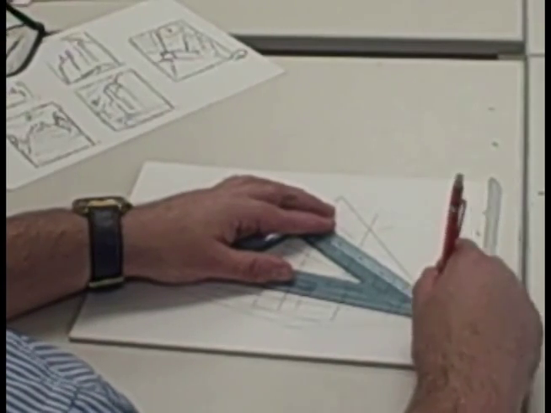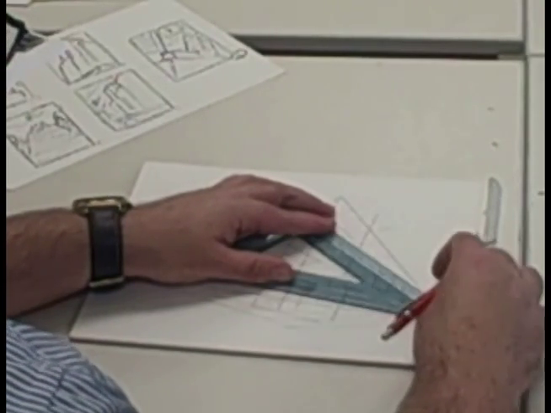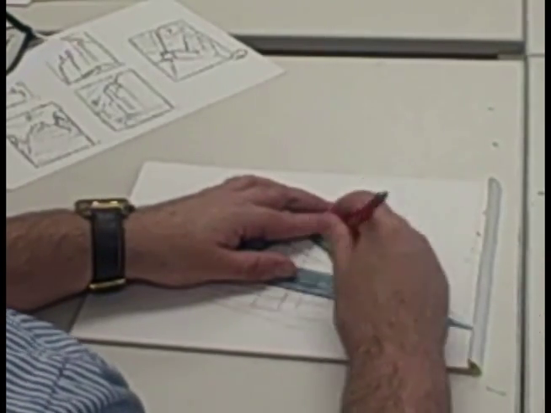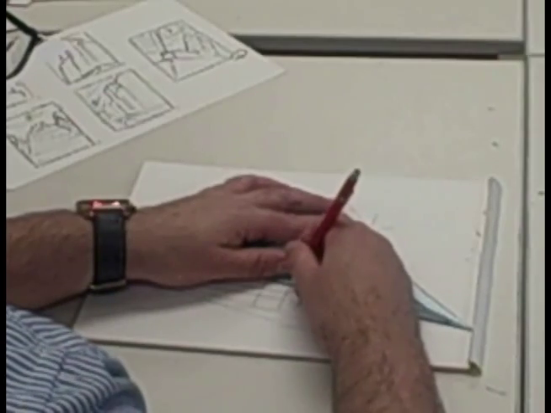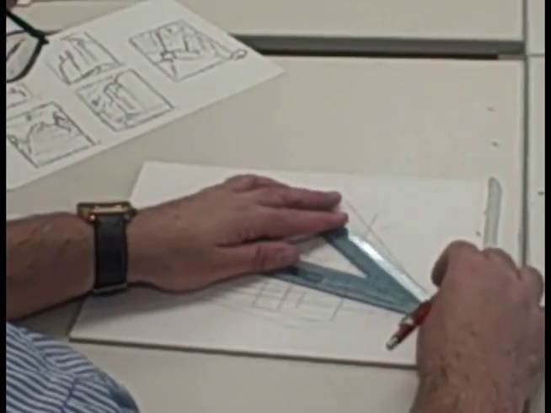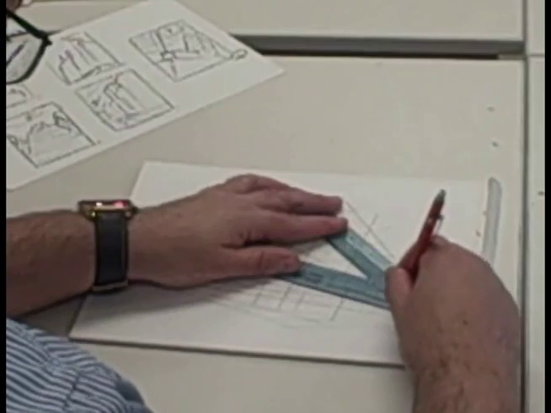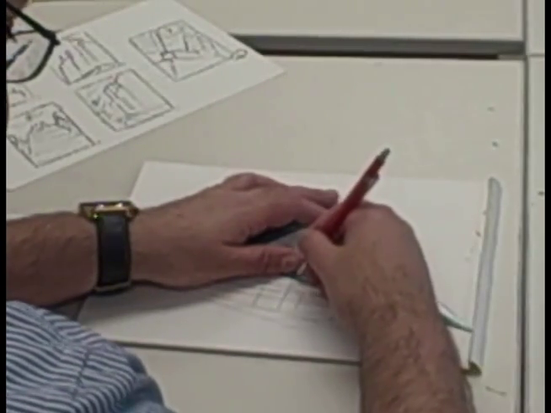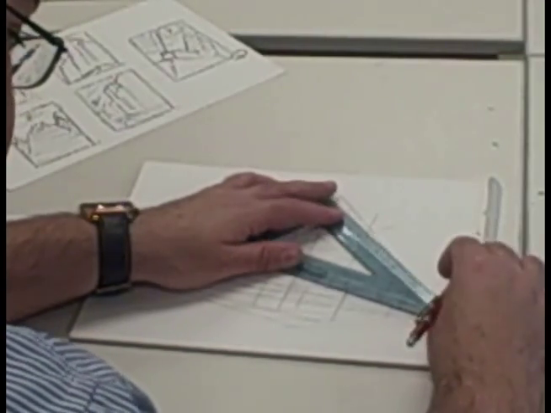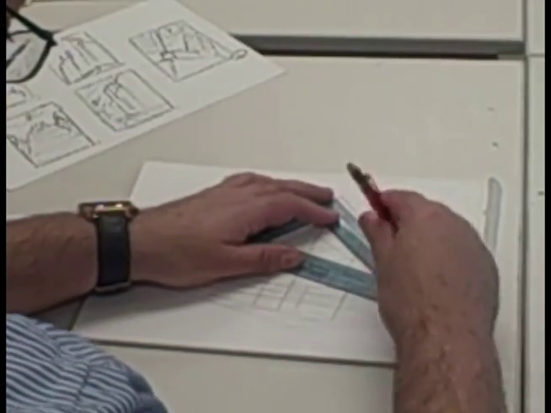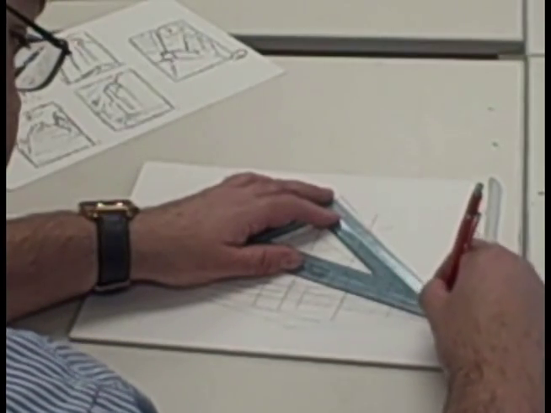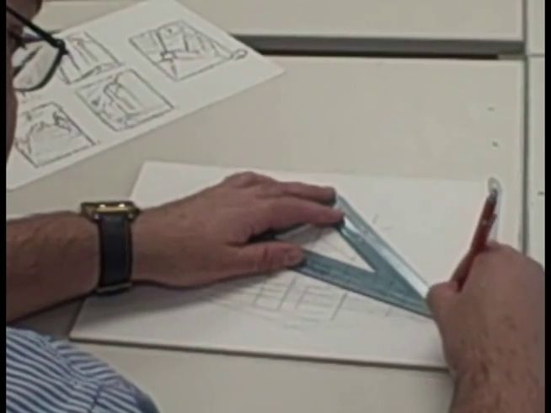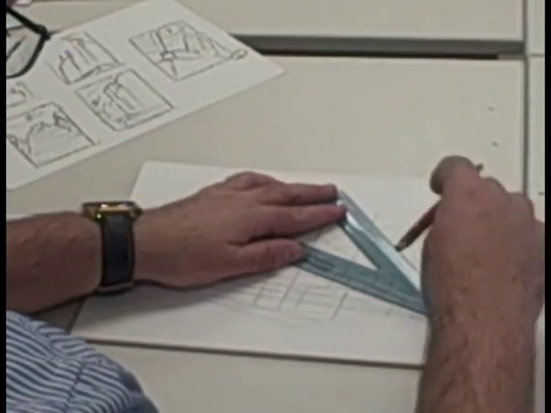Reestablishing my horizon and now establishing new lines. I'm basically making my grid more and more complicated as I go along. The reason for this is I'm going to be using all these lines eventually to do windows, to do ledges, to do the basic elements of distance and mass that are going to be so necessary for this image to actually work.